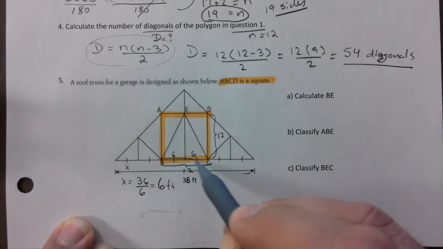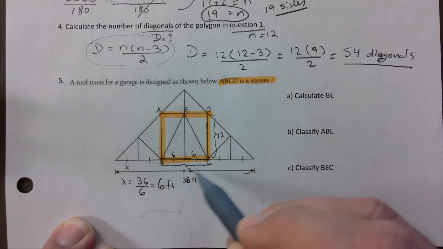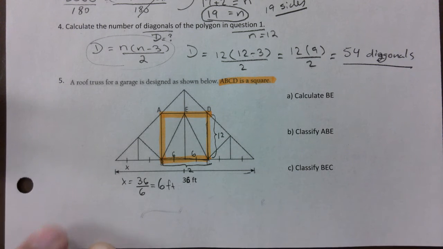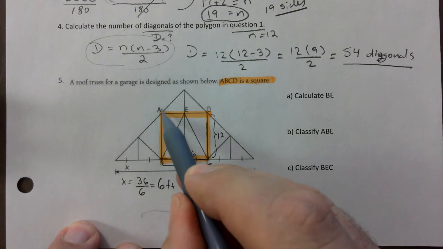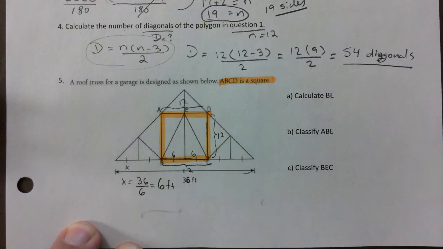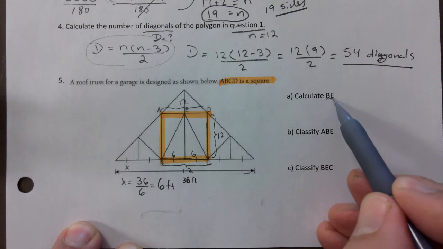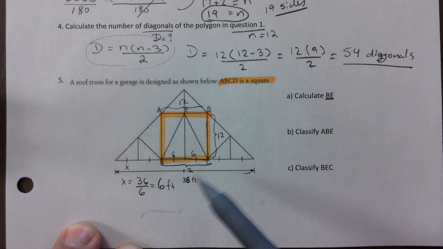So if we figure out the base, we know that everything is 12. Does that make sense? I'm just using what I know on one side and transferring that. So everything is 12. It's saying calculate BE.